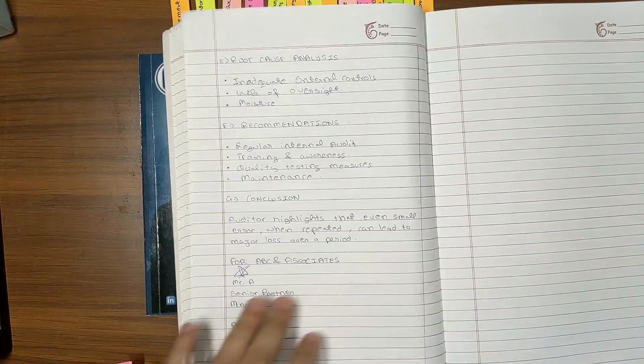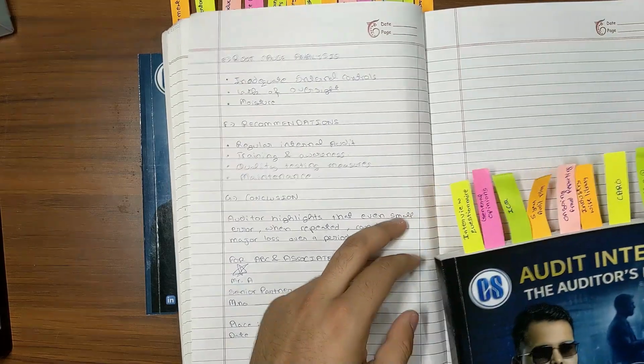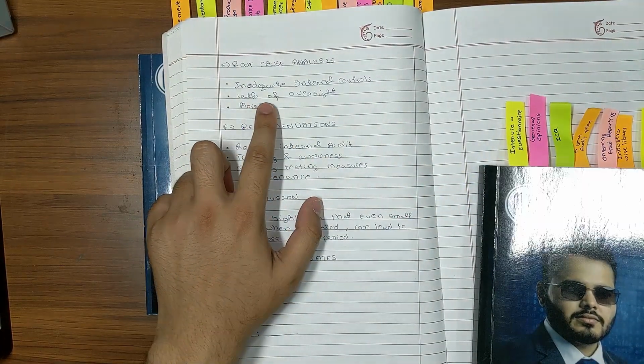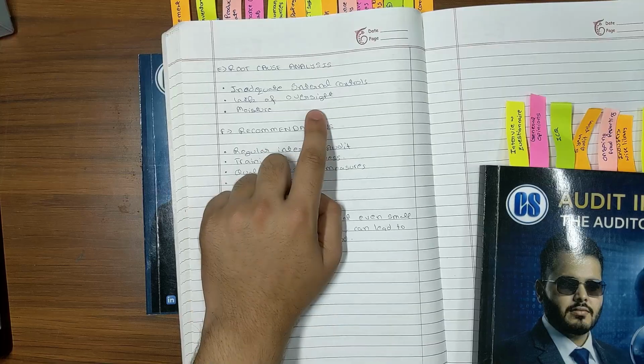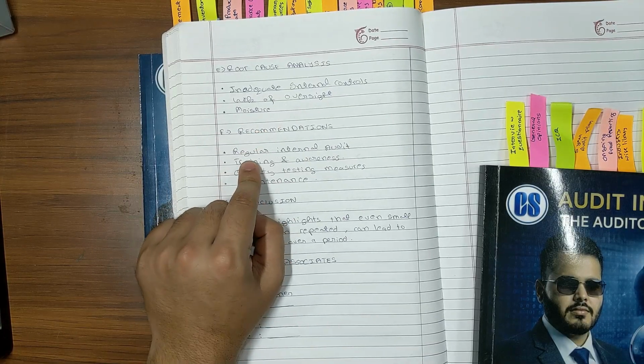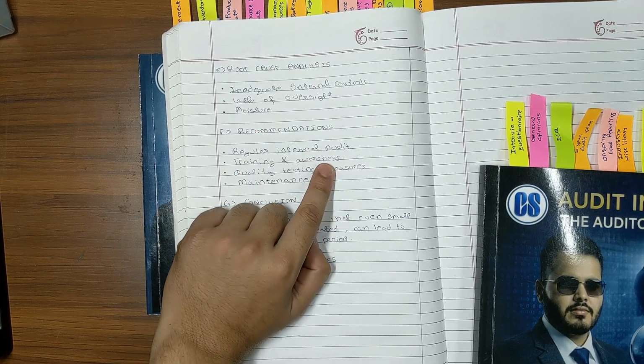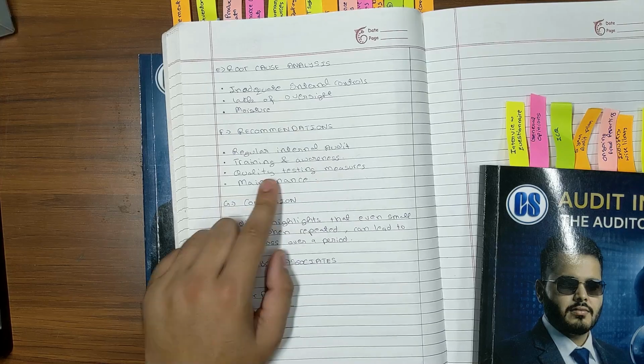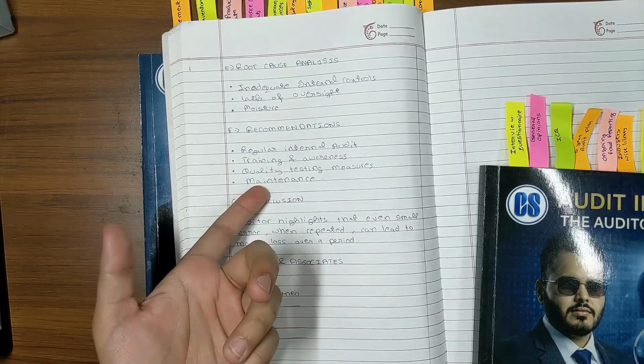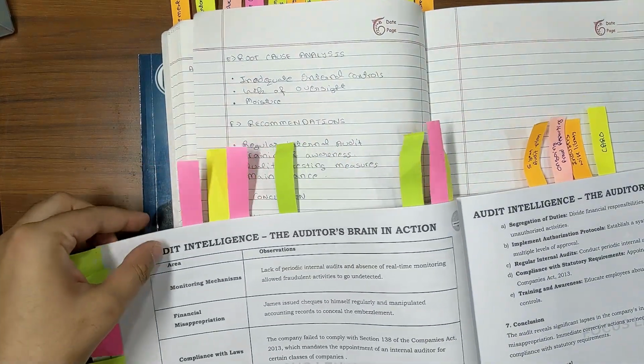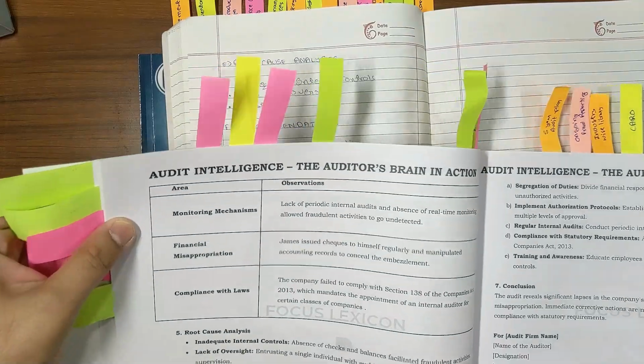Then you have to give your root cause analysis, like why this happened. Like inadequate internal controls were there, lack of oversight was there, then moisture was there. Then recommendations: regular internal audit should be there, training and awareness should be there, then quality testing measures should be there, then maintenance should be there. Sir, where have you provided recommendations? Sir, see these recommendations. Okay.